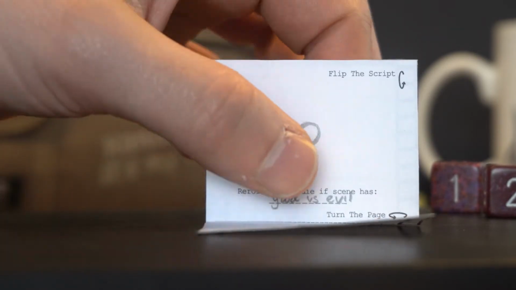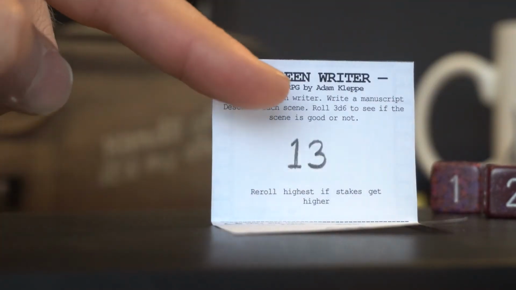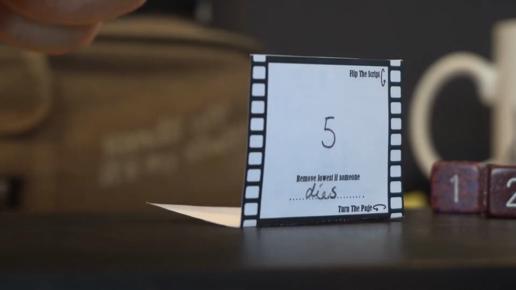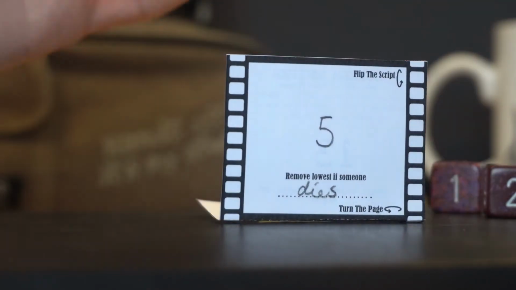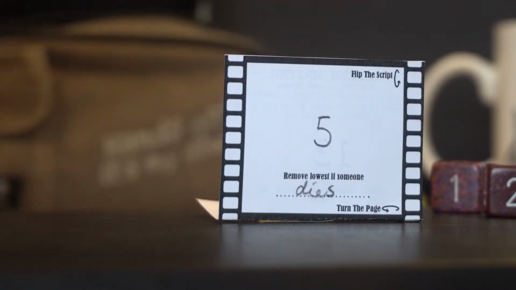And this is what it does. You either turn the page or flip the script, and depending on what happens, you either succeed or fail, and that's basically it.